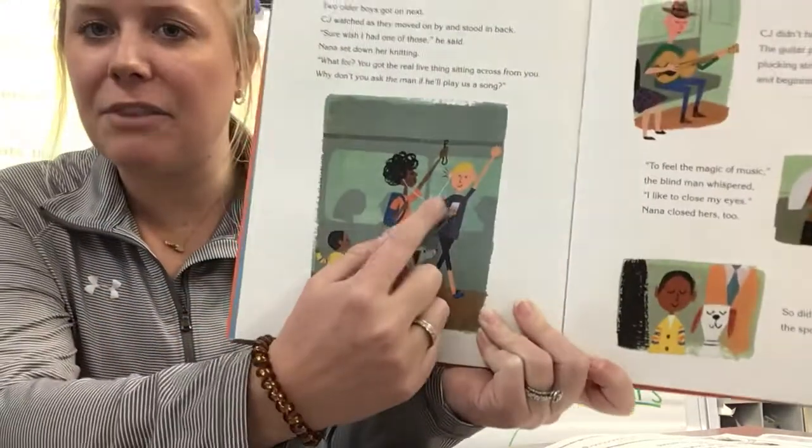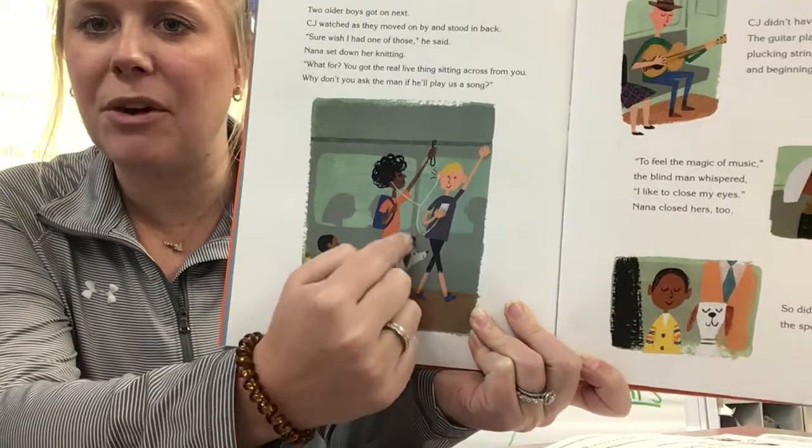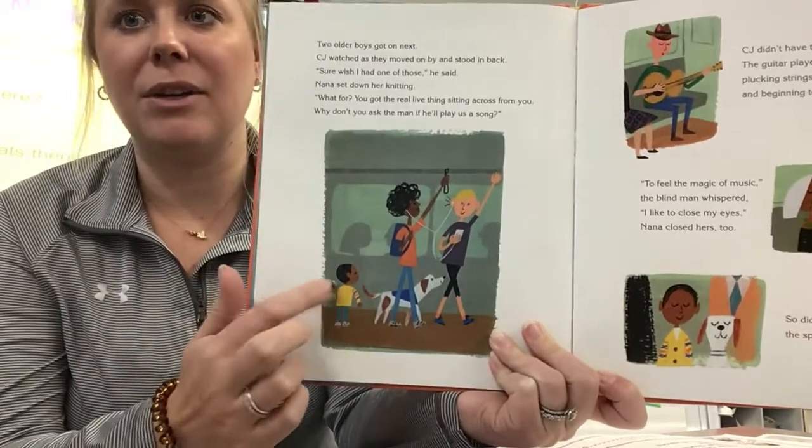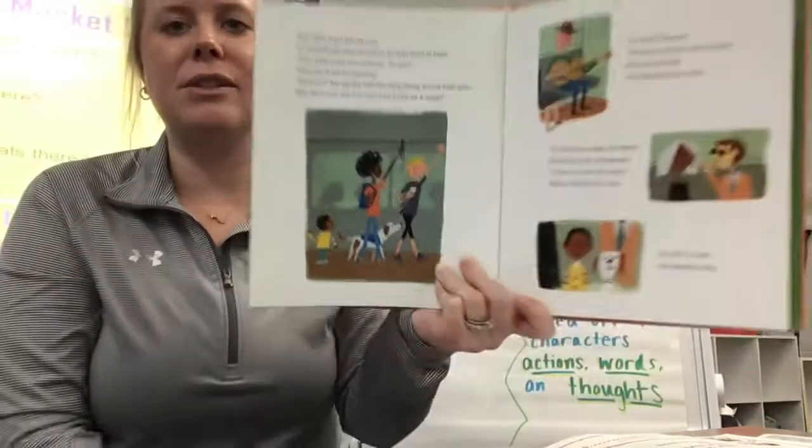So the boys have headphones with music playing from their phone or their MP3 player. And he's saying, I wish I had one of those. He wishes he had headphones so he could listen to music.